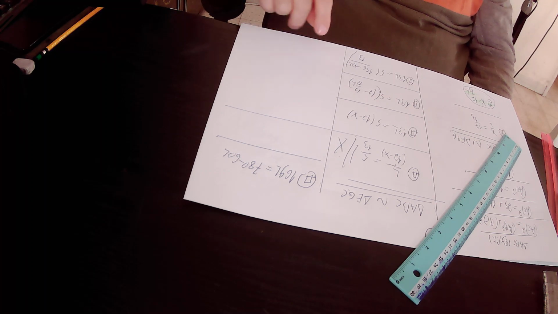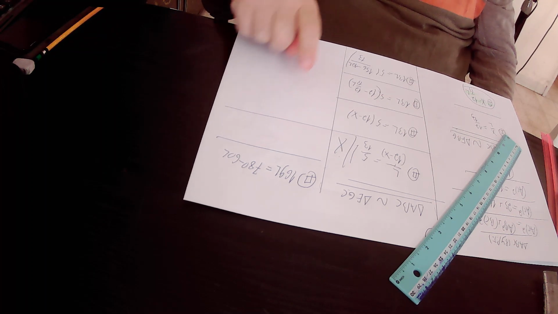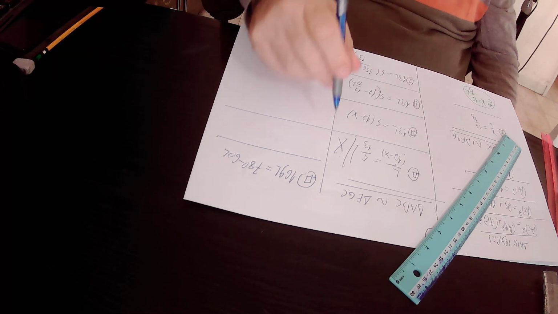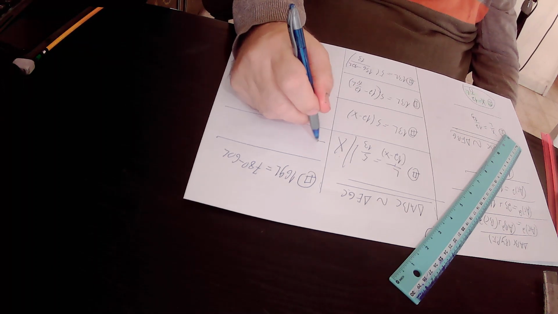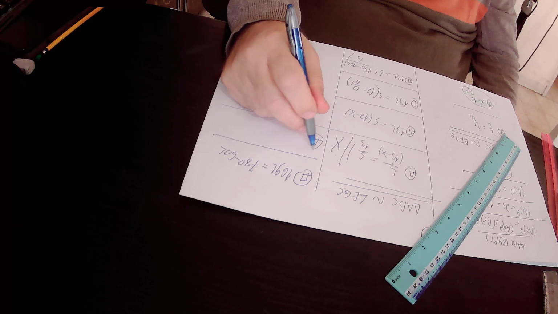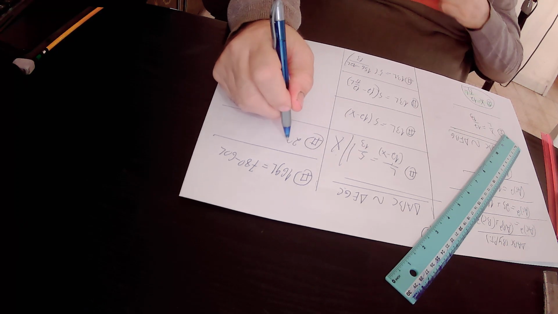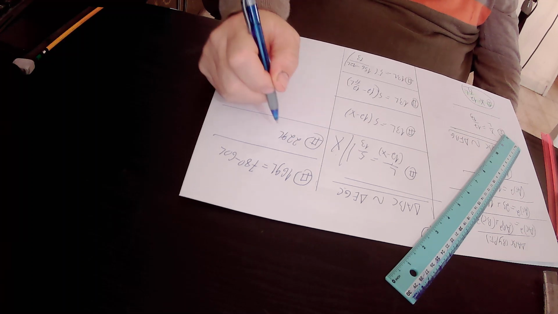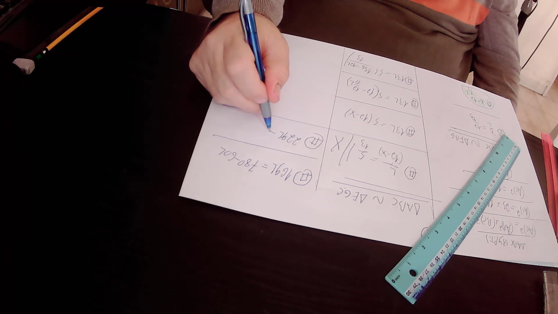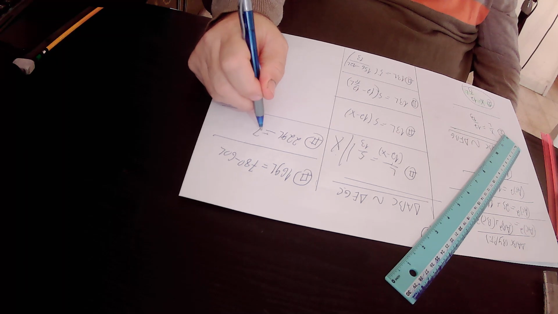Here we add 60L to both sides of this equation, and we get that 169L plus 60L equals 229L, and 229L equals 780.